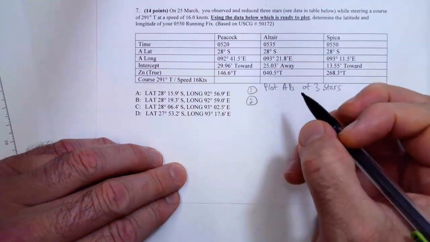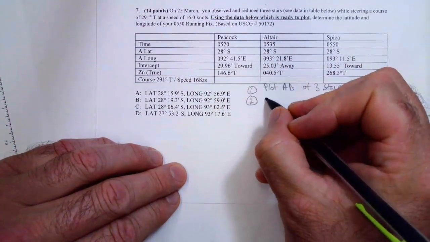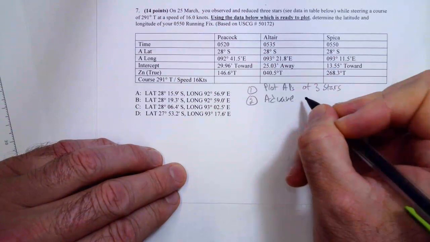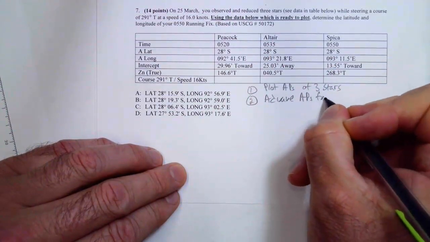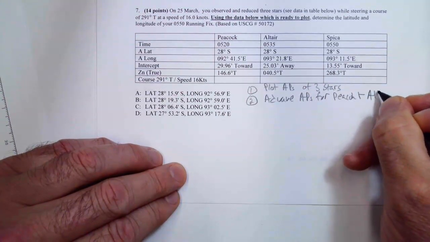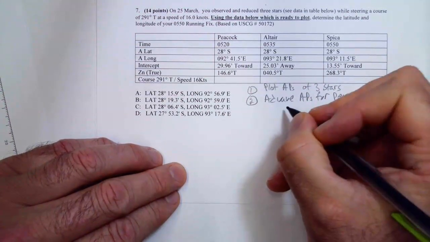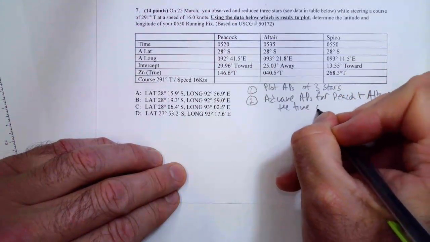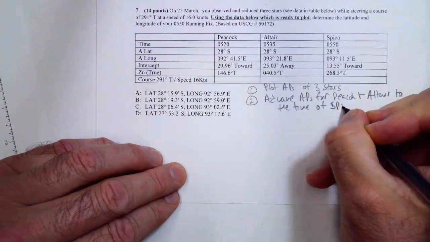And then 2, I'm not going to plot the lines right away. I'm going to advance the APs for Peacock and Altair to the time of Spica.